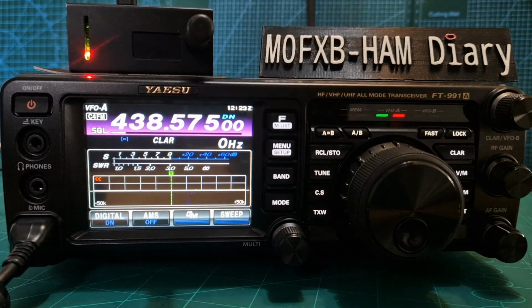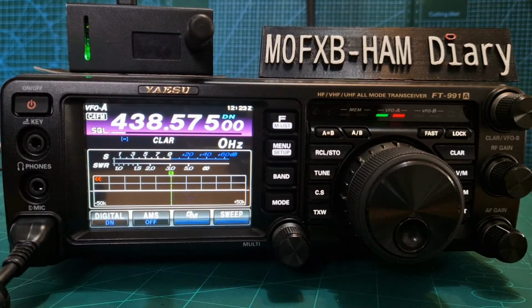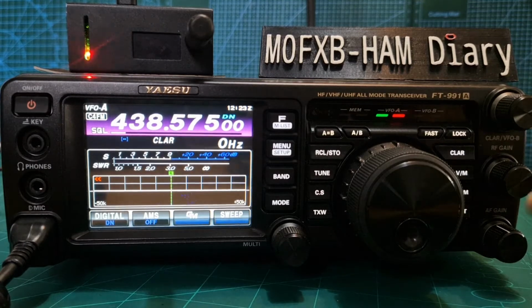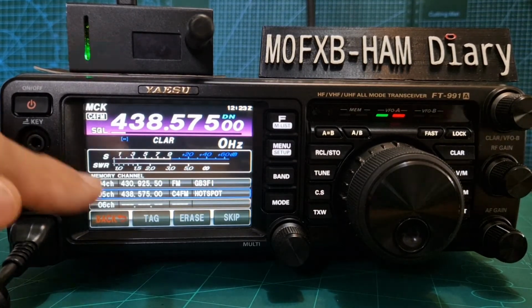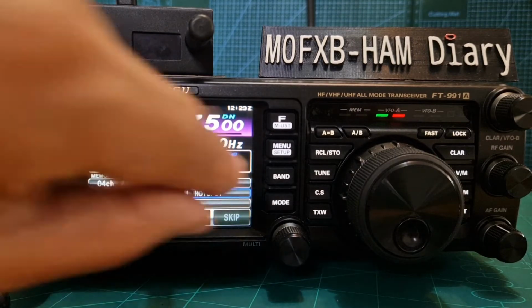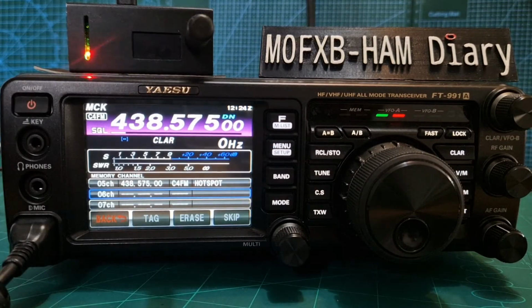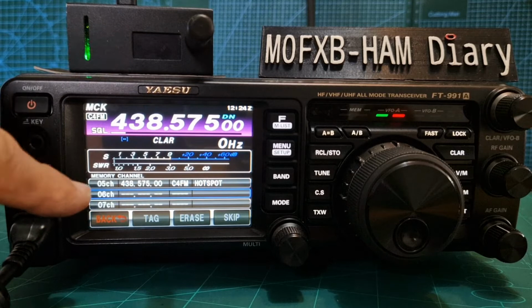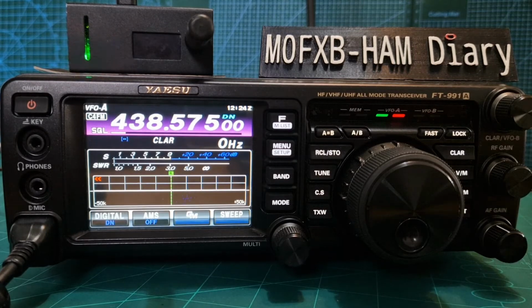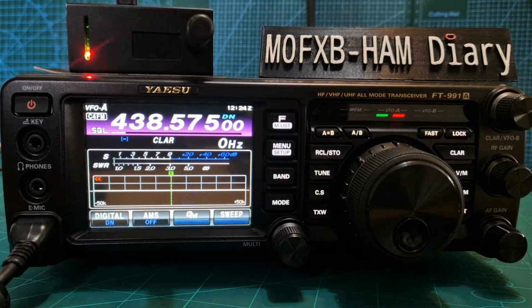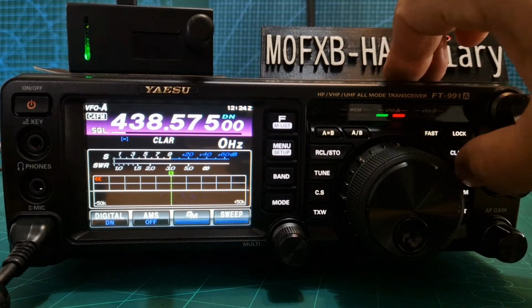Come out of that. And the next thing you want to do is add it to your memory. So hit the AM once and then go down to a blank channel using the multi knob. Just turn it down once until you've got blue highlighted here. Now hit the AM and hold it in until you get 2 beeps. We've gone back into VFO mode, so let's go back into memory mode.